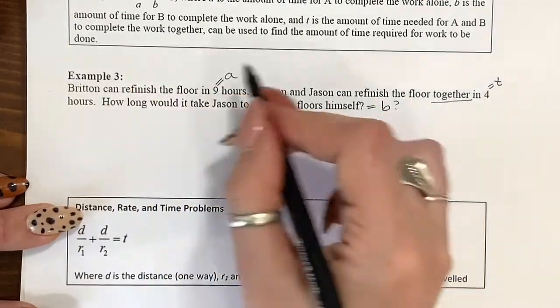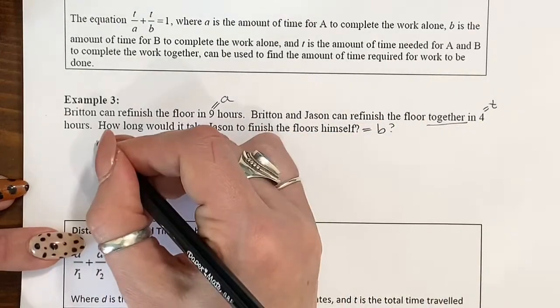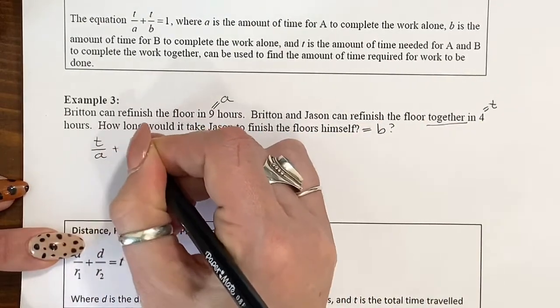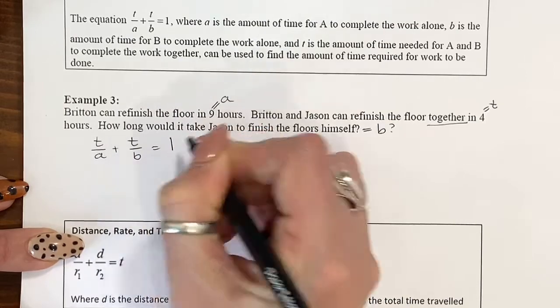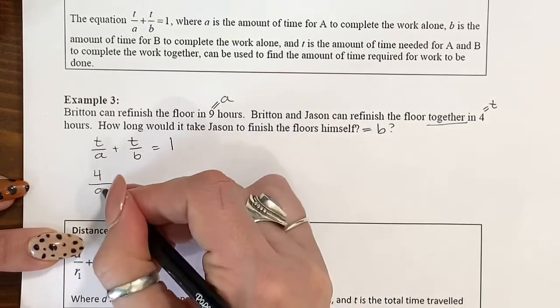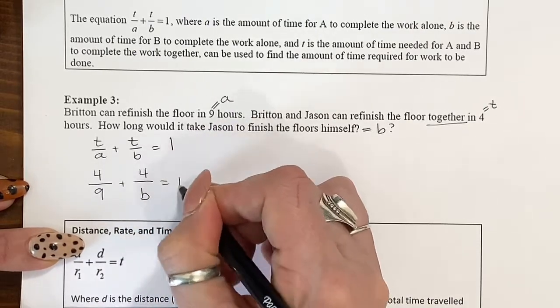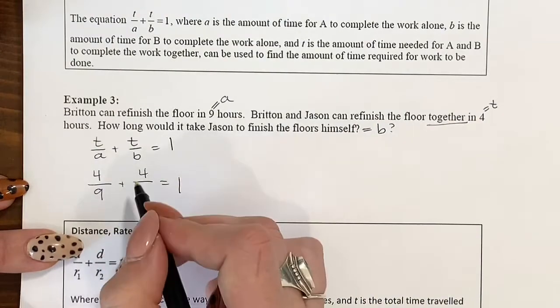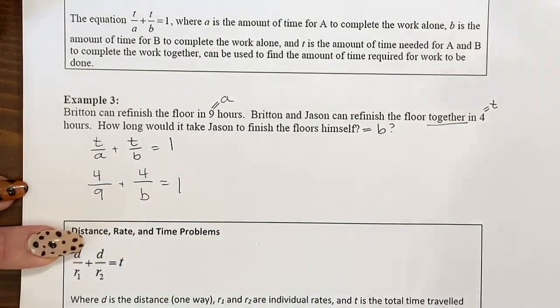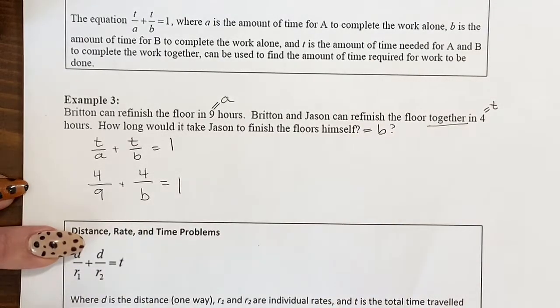So we're going to take these numbers and just plug them into our equation right here. T was 4, so I have T over A plus T over B equals 1. I'm going to have 4 for T over A, which is 9, plus 4 again for T over B, equals 1. And this is a rational. That's why we did our rational unit. It's kind of an easier rational, but we're solving for b down here in the denominator.